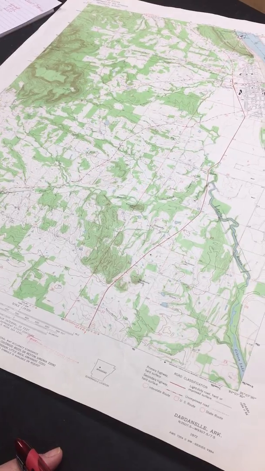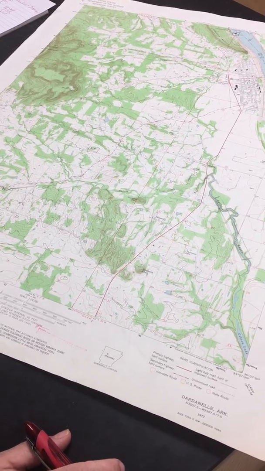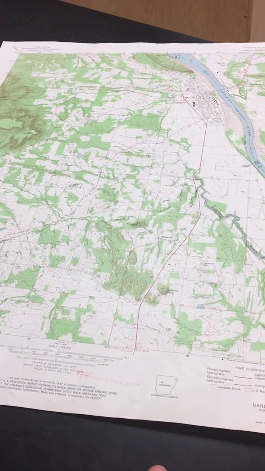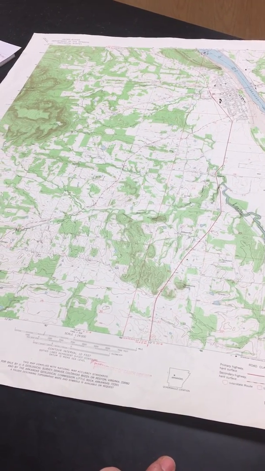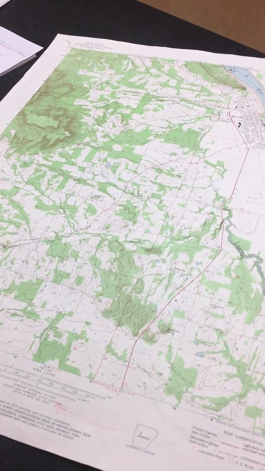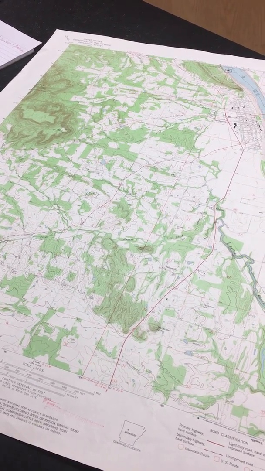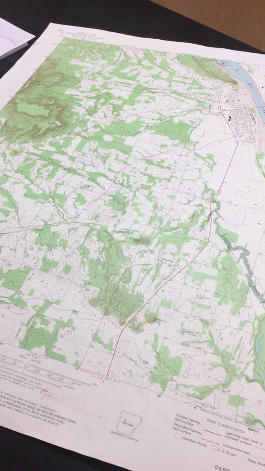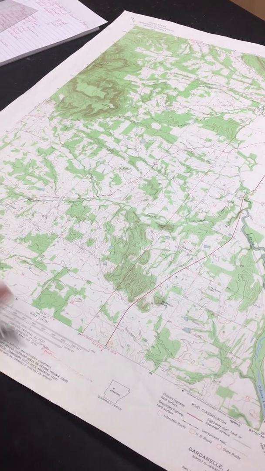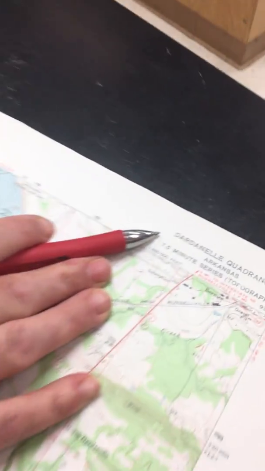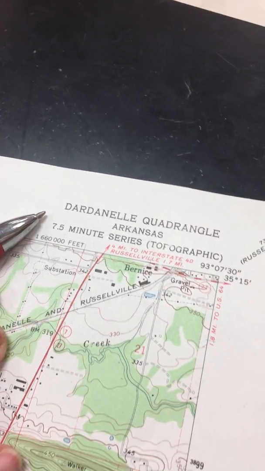So let's go ahead and get started with the parts of a map. This is a topographic map. Topographic maps show the change in elevation on the Earth's surface. So it takes a three-dimensional object and represents it in 2 dimensions. So as we look at our map, there's important things that you always need to note. There is the title of the map. This is the Dardanelle Quadrangle.